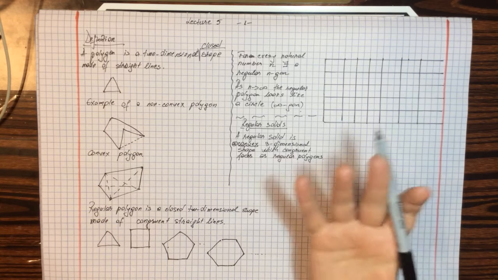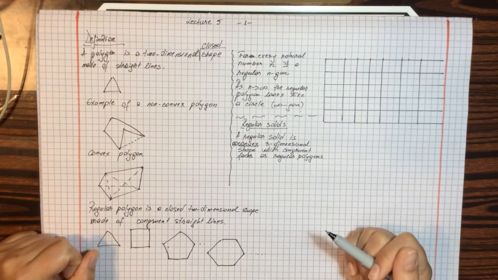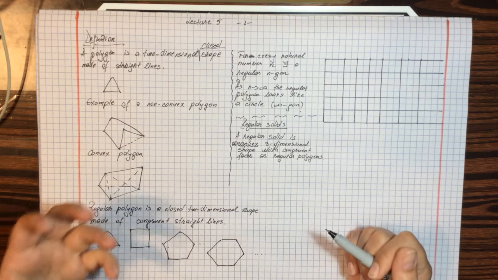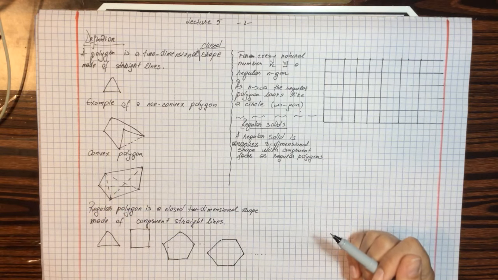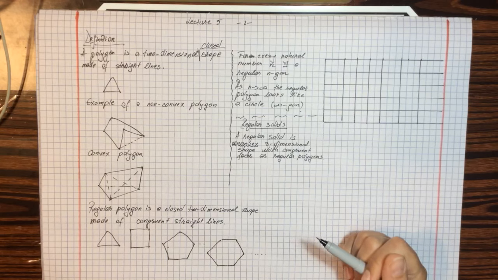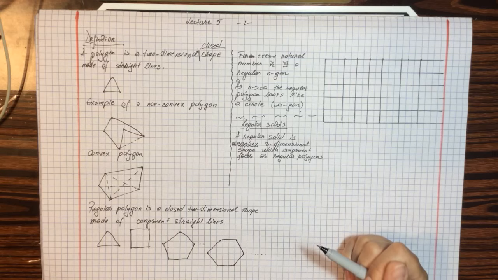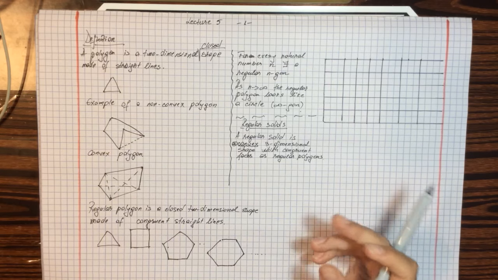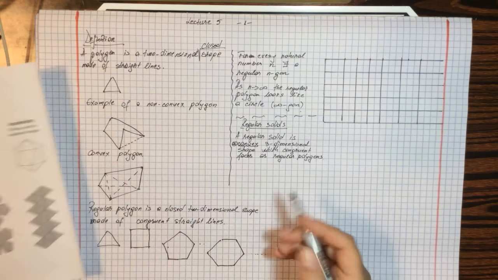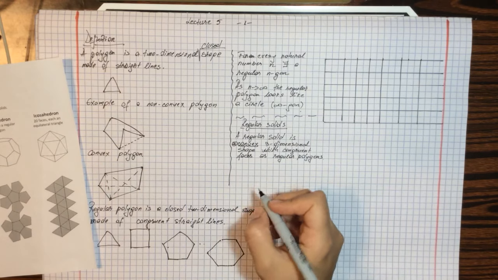However, the cube is not the very first regular solid that we know. The very first is the so-called tetrahedron. Let me just write it here first and then I'll show you the picture.